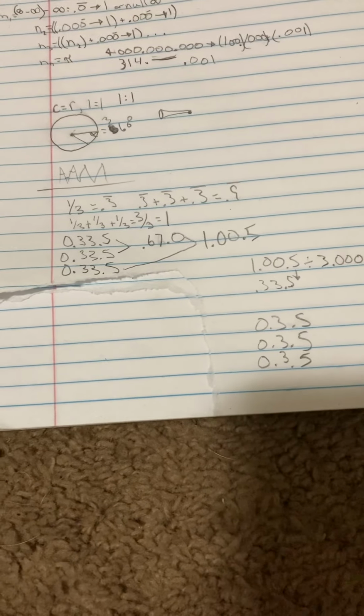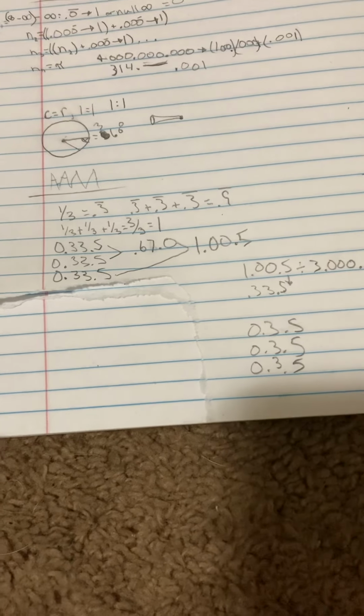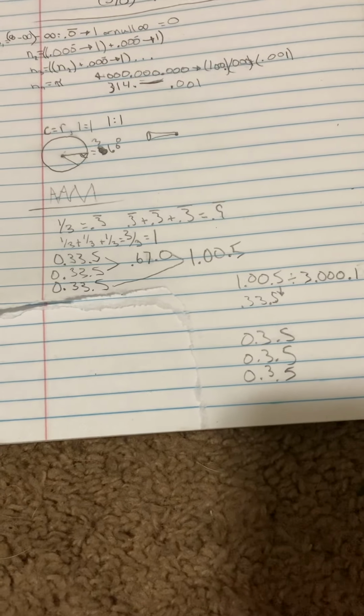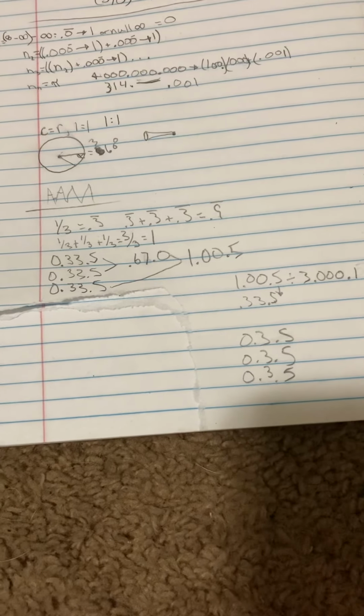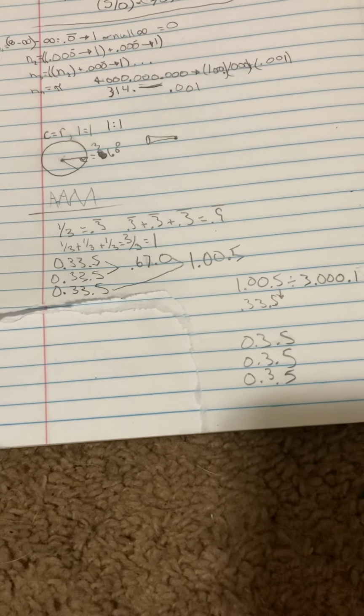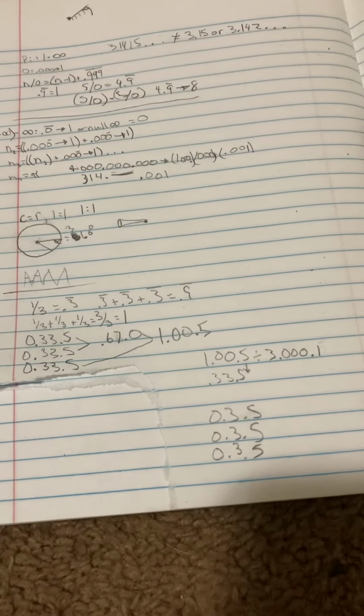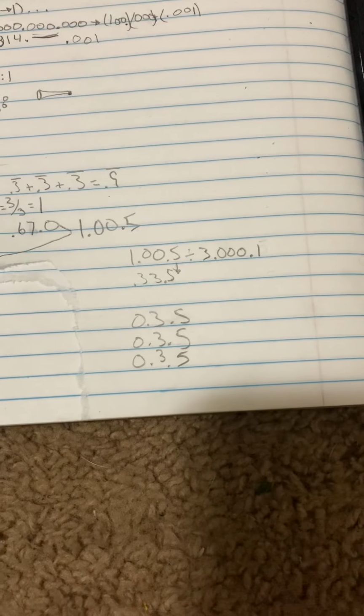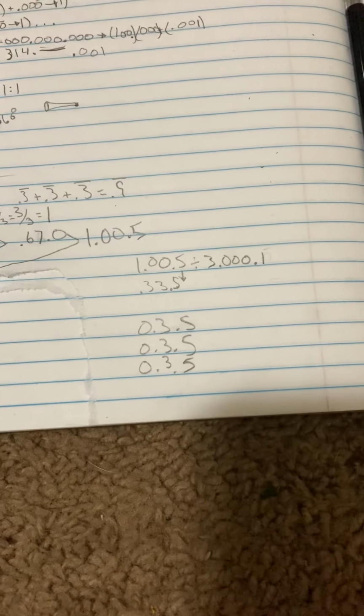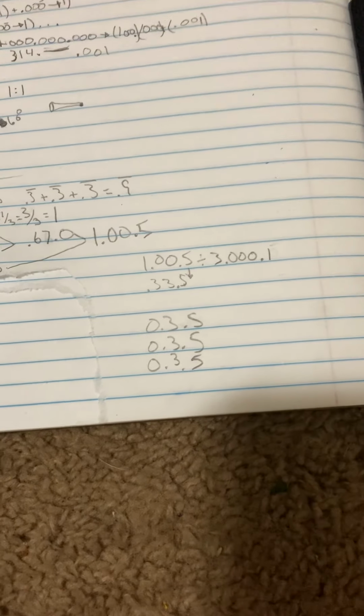So 0.33.5 plus 0.33.5 is equal to 0.67, plus 0.33.5 is 1.00.5. So 5 there is equal to a 0. However, when you have 2, they're equal to 1s, and that tacks on. And so if you take 1.00.5, divide that by 3.000.1, you get 0.33.5.